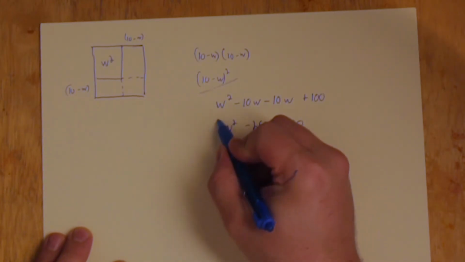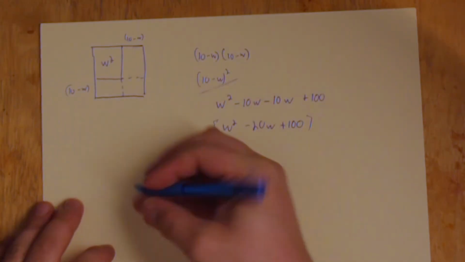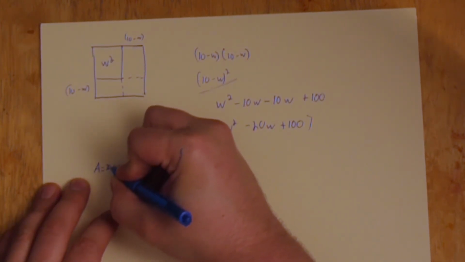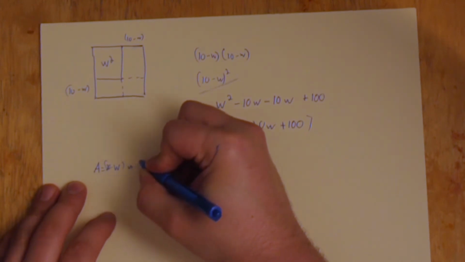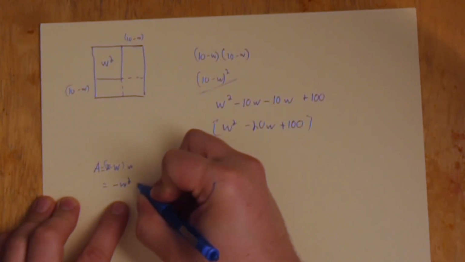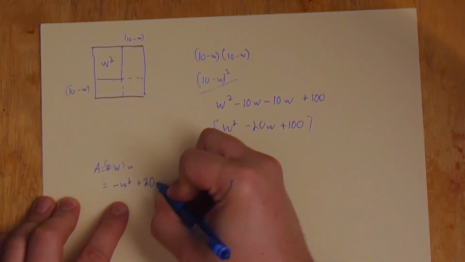So if we go back to our original question, this is our new square. It really doesn't help us solve anything. We didn't get to our vertex form or anything by adding this term. If anything, we've conflated the entire issue because we're pretending that it's a rectangle when it's not. And here's the reason why: if we go back to the beginning, we have our area equals (20 minus W) times W, which is minus W squared plus 20W.